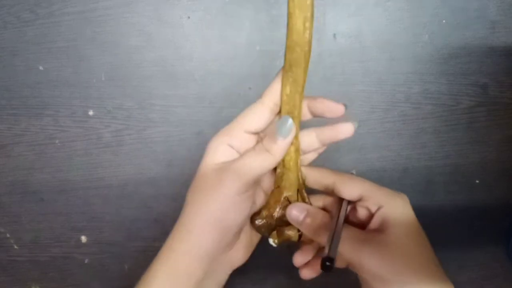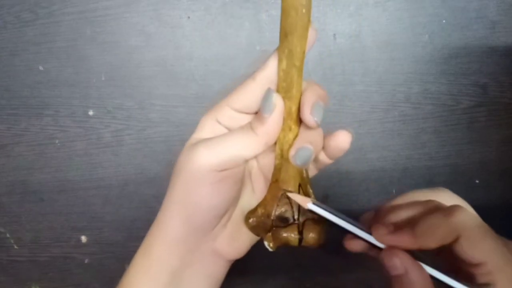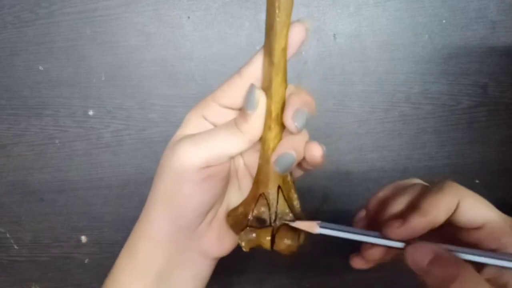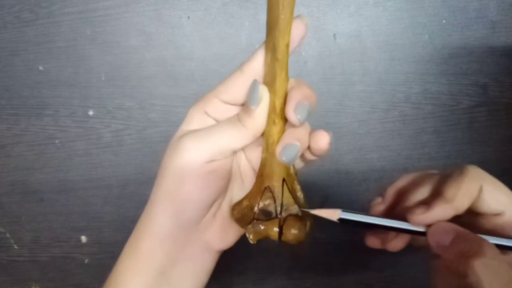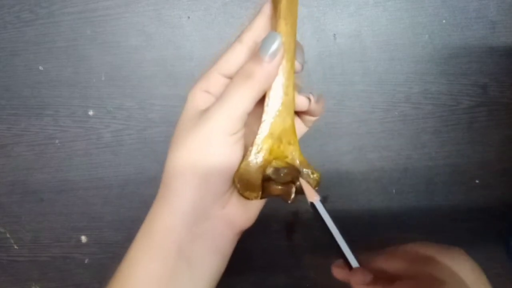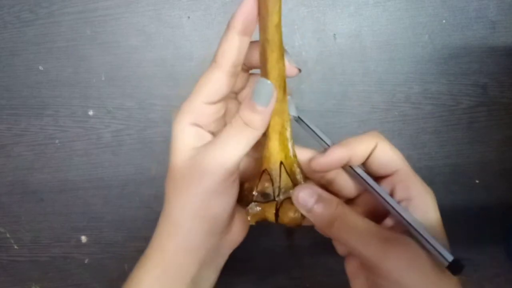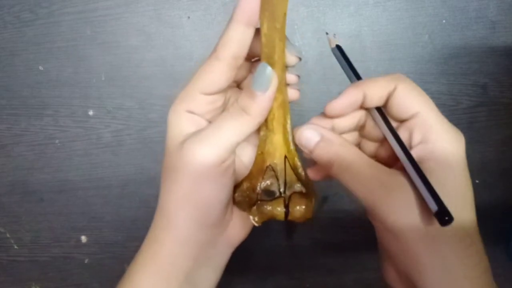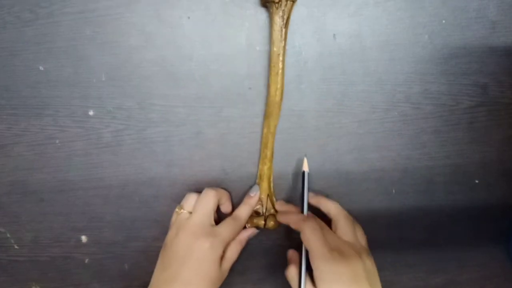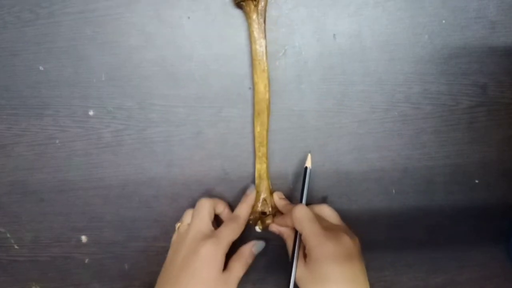We talk about the fossae here. The coronoid fossa is present medially above the trochlea, the radial fossa is present laterally above the capitulum. At the posterior side, we have the olecranon fossa. We also have two ridges present. On the lateral side, we have the lateral ridge, and on the medial side, we have the medial ridge.